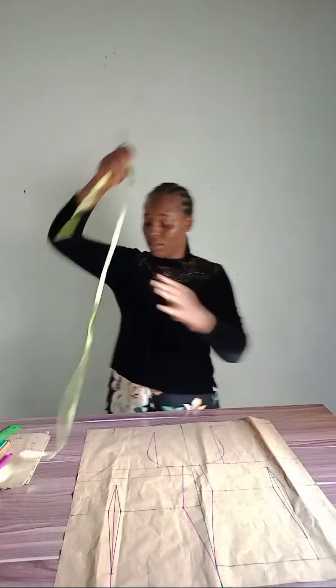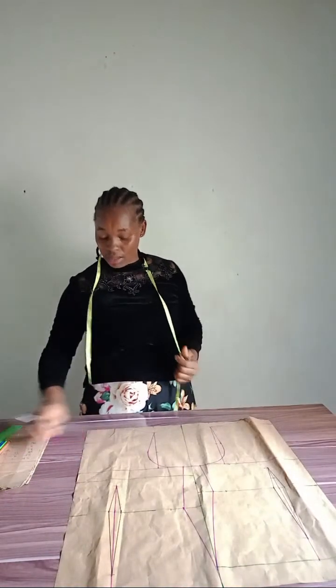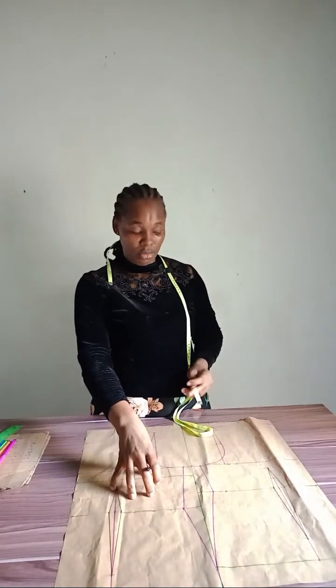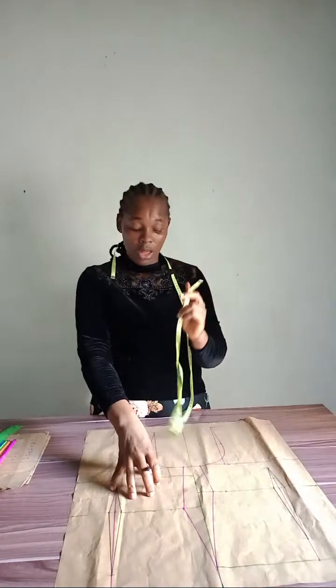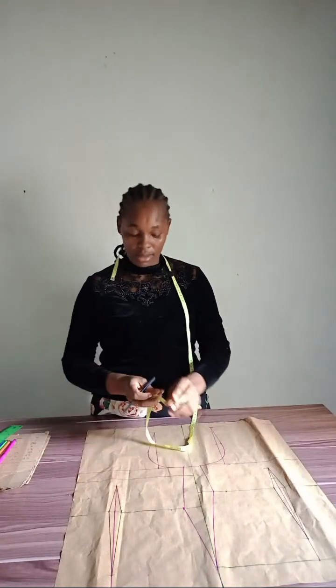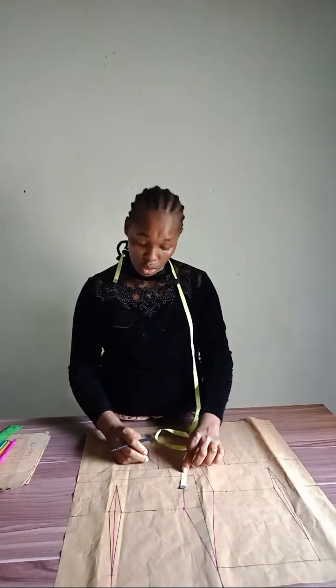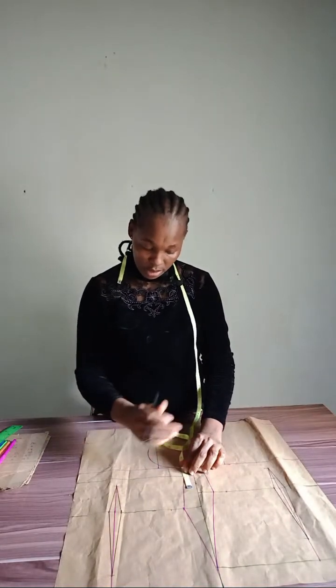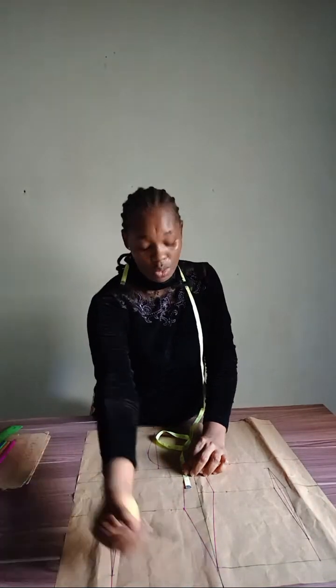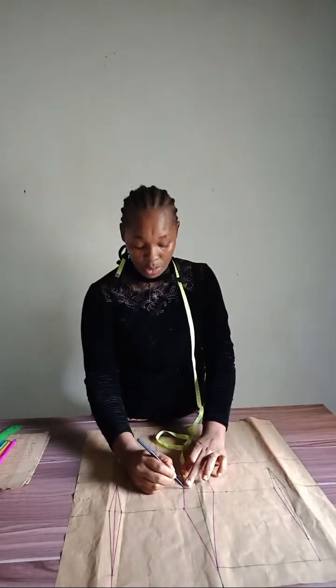Now, I told you about the front and the back not being the same because of the bust dart. So in this drafting, we are going to eliminate the bust darts. When you want to cut, you need to remove the bust dart from the side. So our bust dart is the difference between here and here, which is 2 inches. And that's what I'm inputting here.